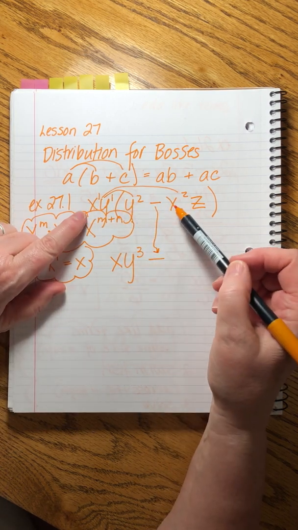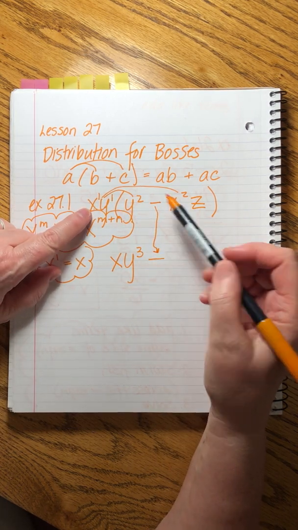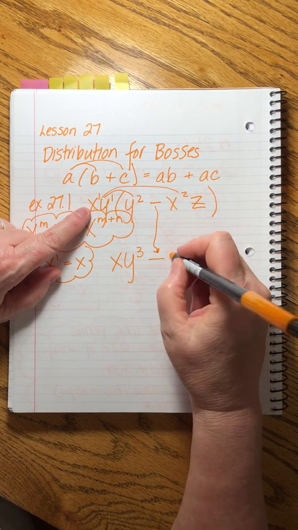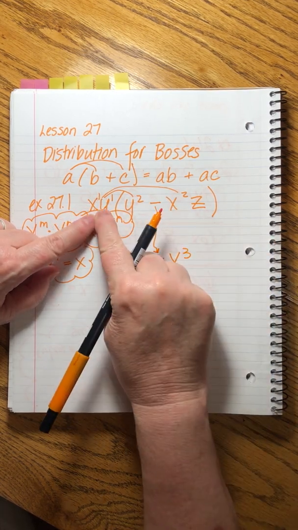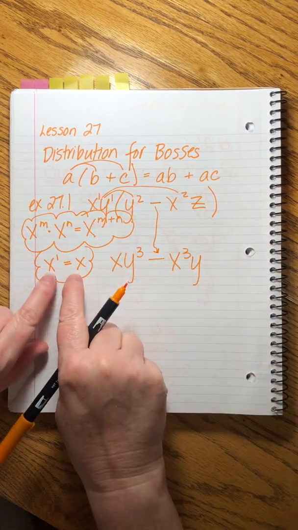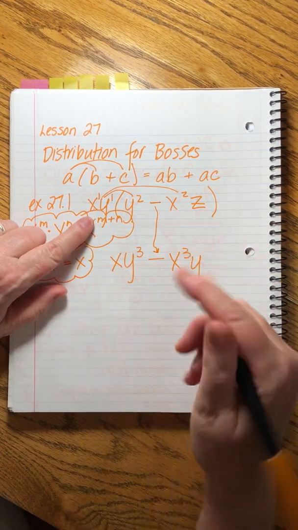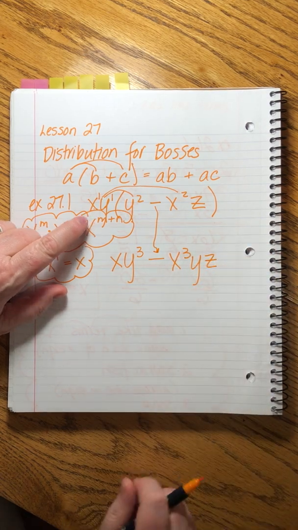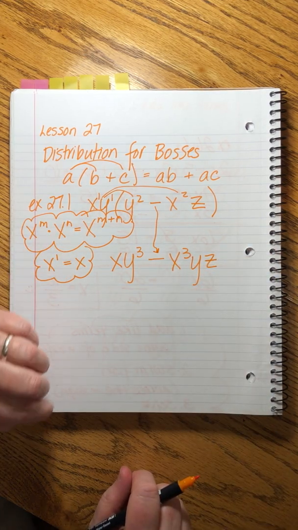Now we'll do the second part. Now we have matching x's, so we'll add them. 1 plus 2 is 3. There's just this y. There's no y down there. We don't need the 1. We can take it on or off as we like. And then we just have a plain z. Okay, so this is our final answer.